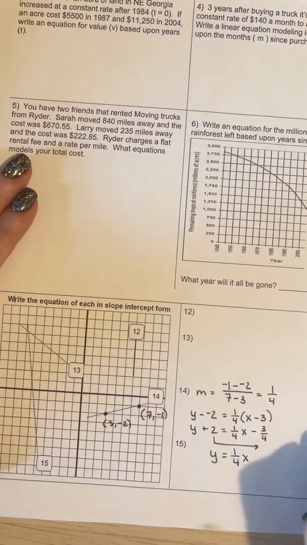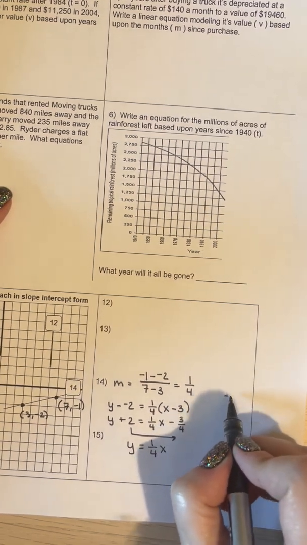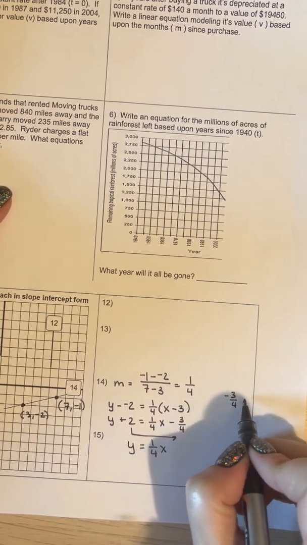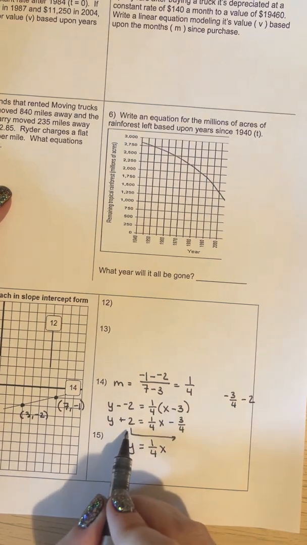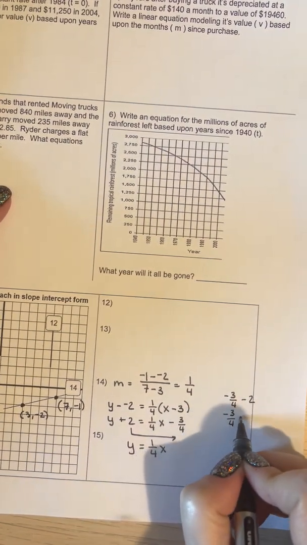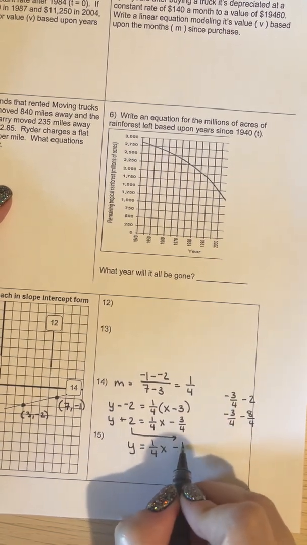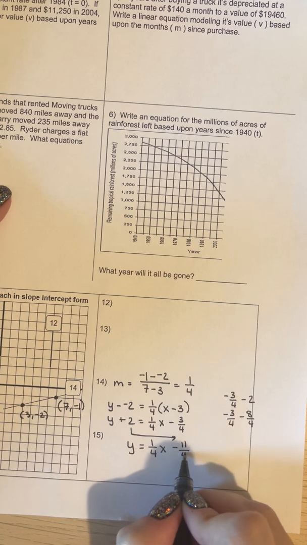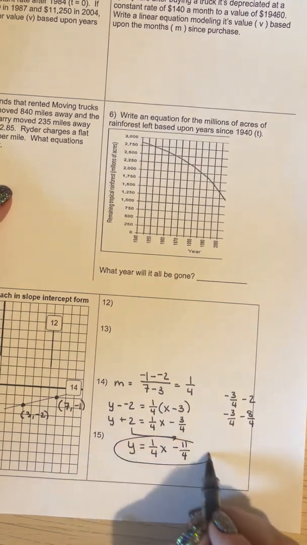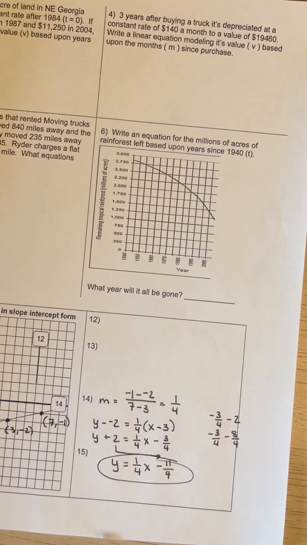And here's the math I'm doing. I'm going to do it over here on the side. So I've got -3/4 minus 2, and that 2 is coming from right there. So that's -3/4 minus 8/4. So that's -11/4. And that is what you want for an answer. All done.